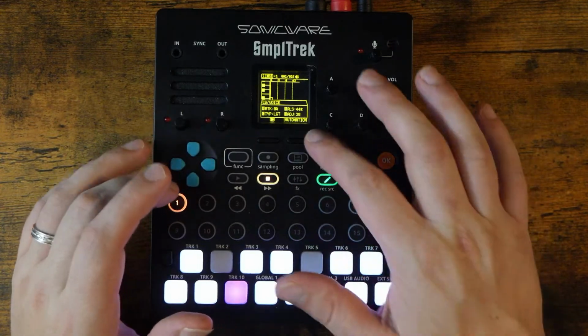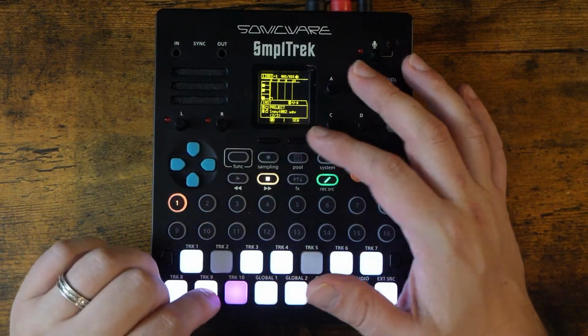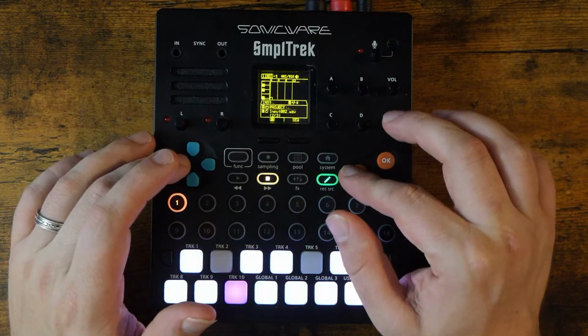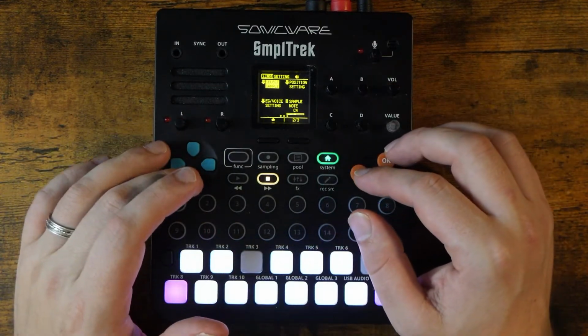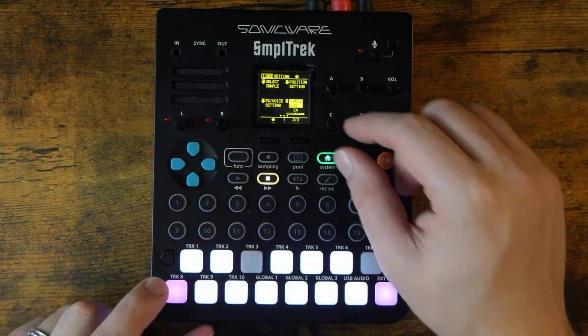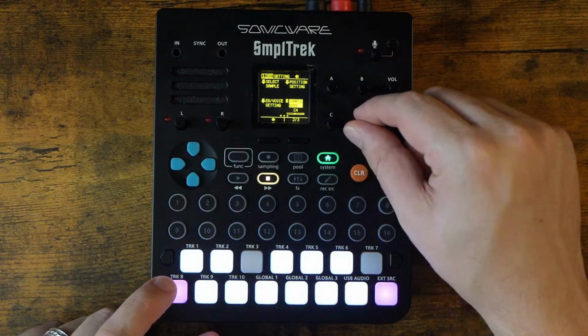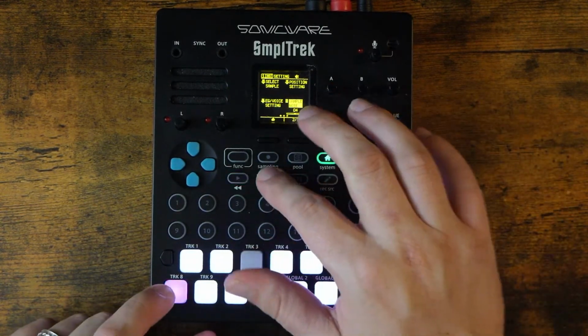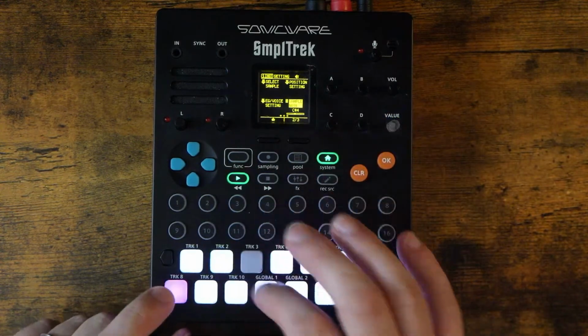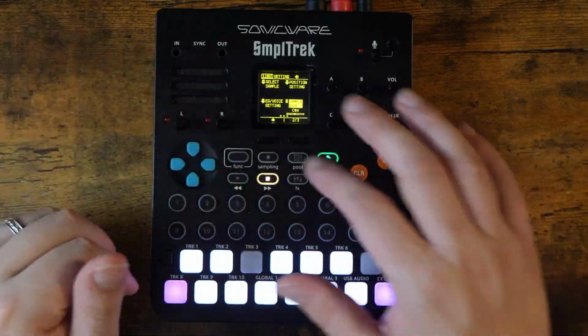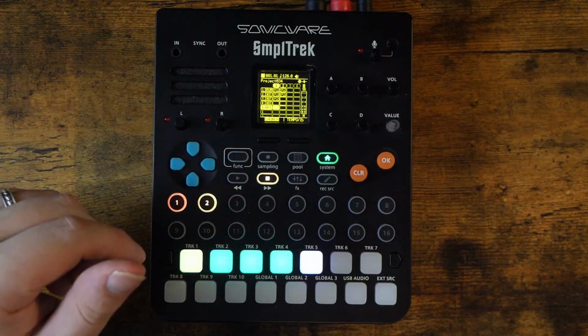I could have sworn there was a place where you could adjust what the bass pitch was. Is it here? Yes. There we go. Cool. Okay, I figured it out. We didn't need to go through all that.